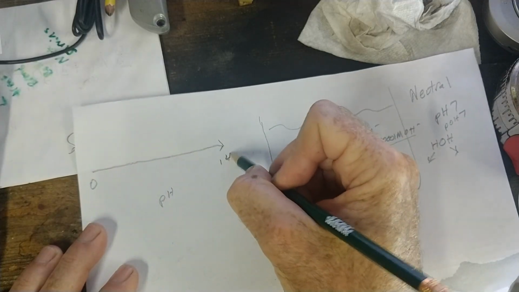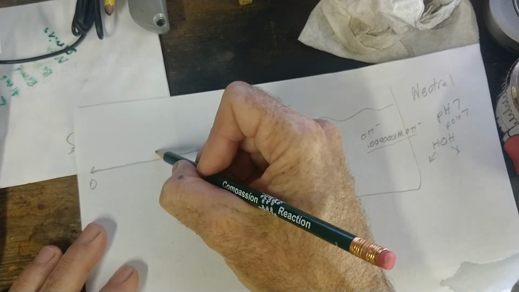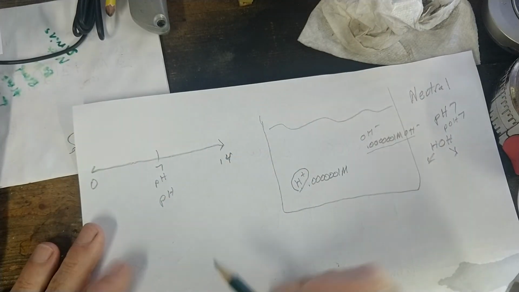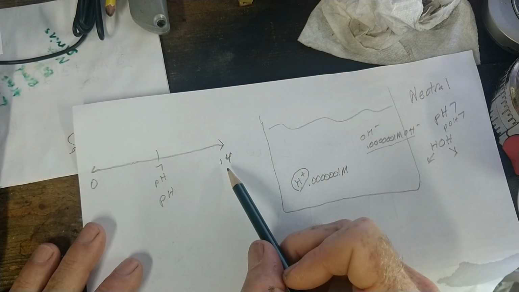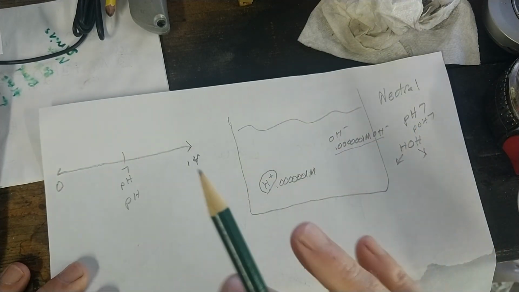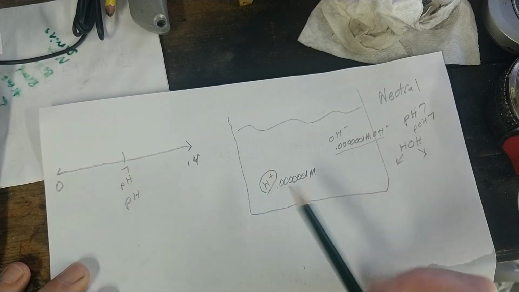This is where that comes from. Okay, and if you're in the middle and you're neutral and you have a pH of 7, then that means you have to have a pOH of 7. The pH and the pOH will add up to each other, okay?